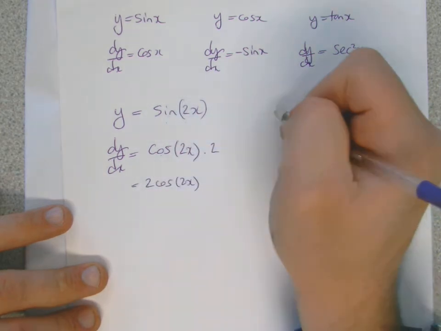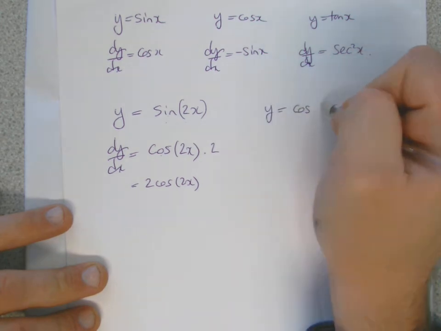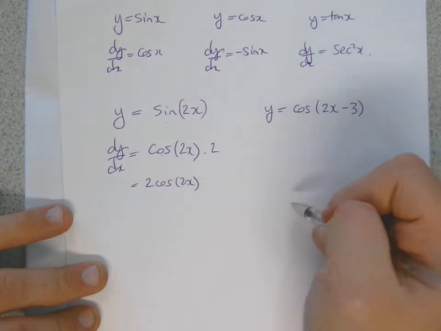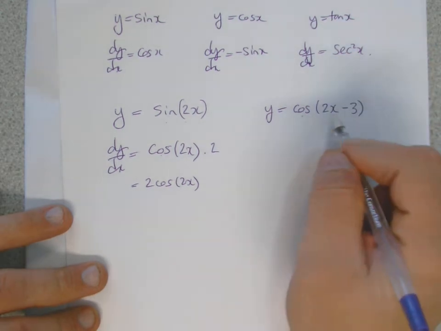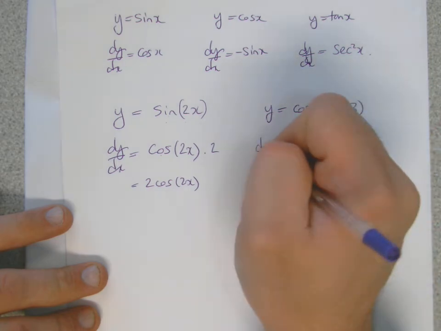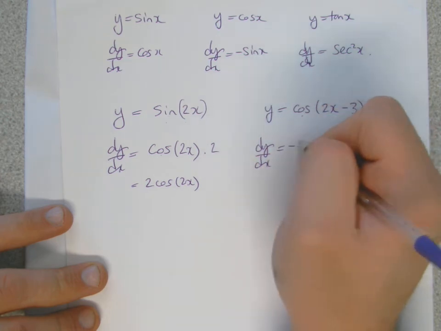Now similarly, suppose I have y equals cos of 2x minus 3. That is cos of 2x minus 3, a function of a function. So dy/dx, now cos becomes minus sine.